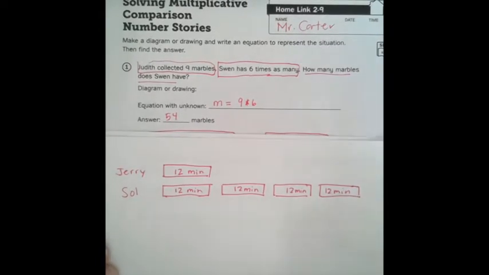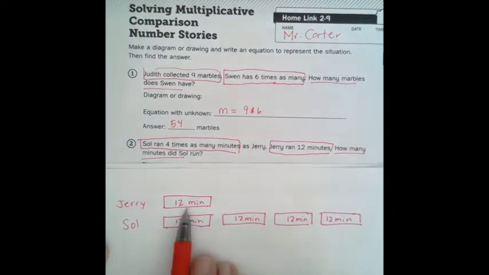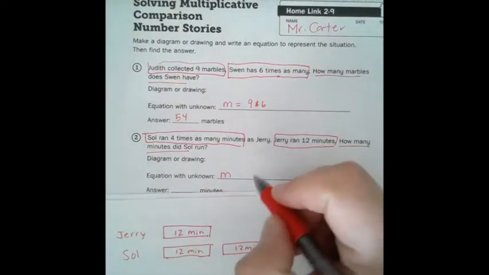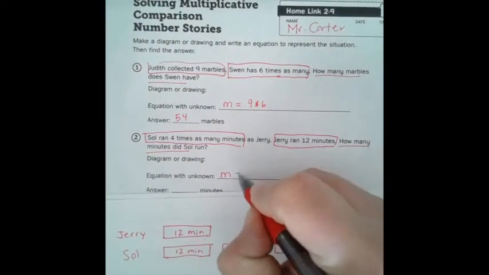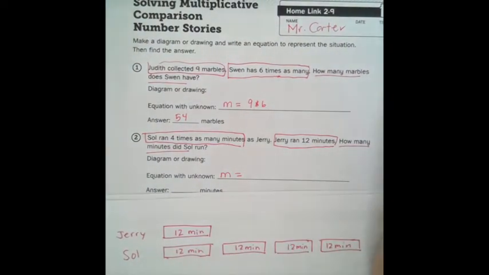So I have Jerry here running 12 minutes, and Saul ran 4 times as much. So it's 4 times 12, because you've got 12 here, 12 here, 12 here, 12 here. That's 4 times as many as what Jerry ran. So our equation again is M for minutes. You could have used a different letter. I just thought M made sense for minutes.